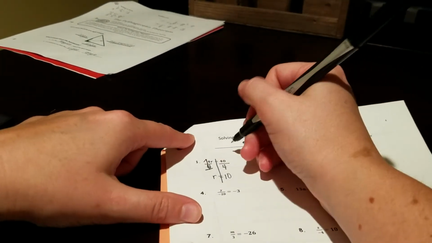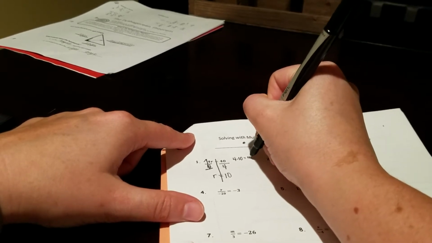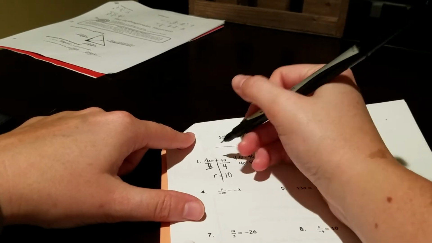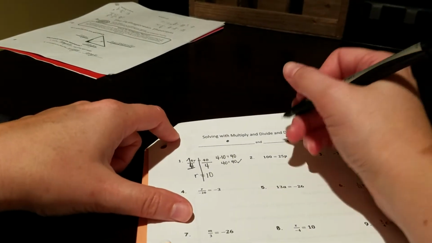Now that makes sense. Again, if we go back and check, 4 times r, or 4 times 10, equals 40. So 40 equals 40. This actually checks out. If we go and plug 10 back in for r, we're using substitution.